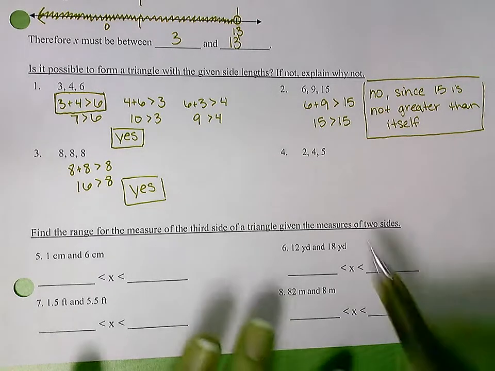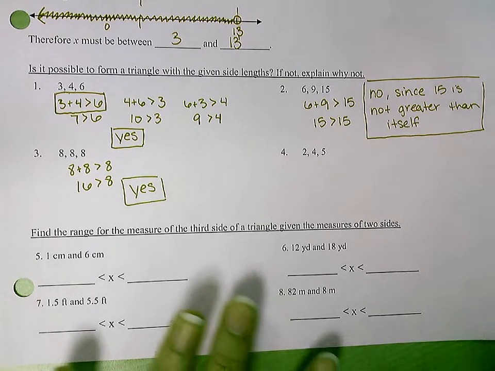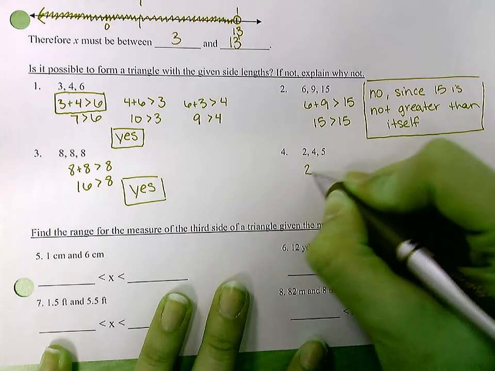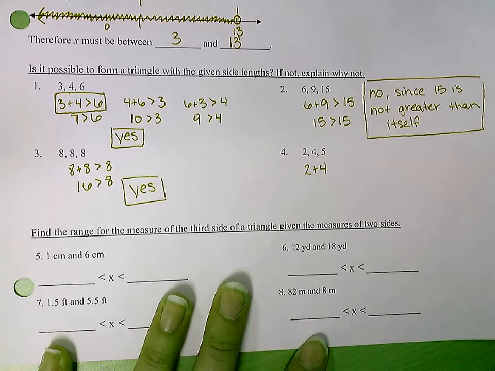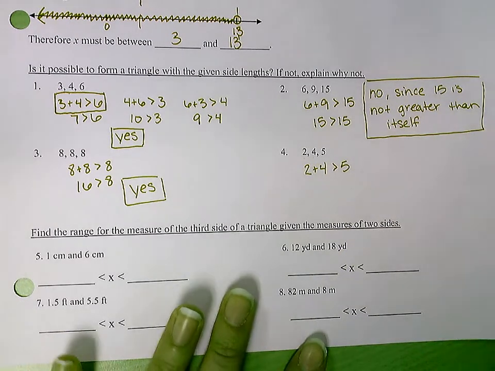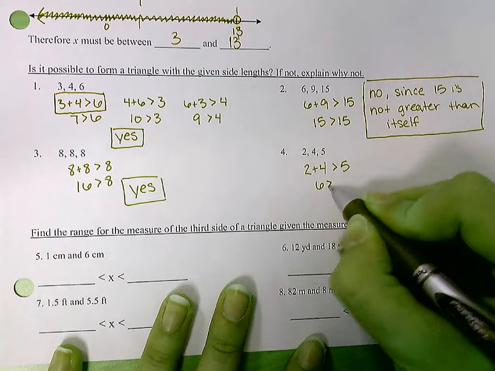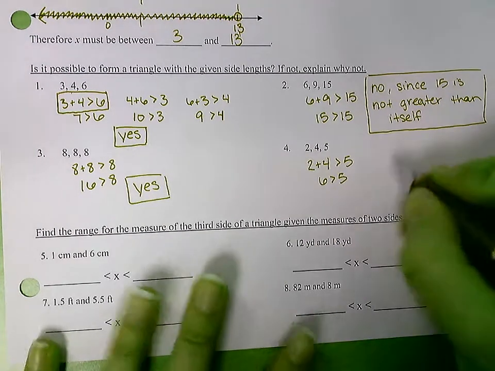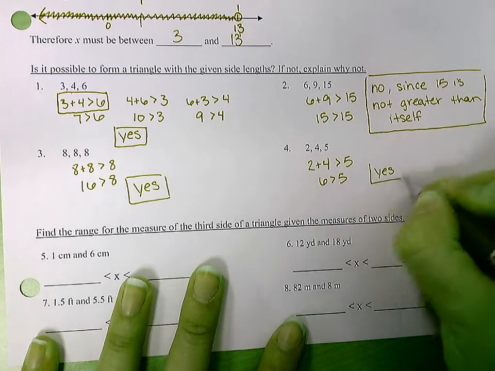Last one, again, take your two smaller sides. Okay, my smaller sides are 2 and 4. Add those. Have to be greater than the largest side, which is 5. 2 and 4 is 6. And 6 is greater than 5. It makes a true statement. So yes, this is a triangle.